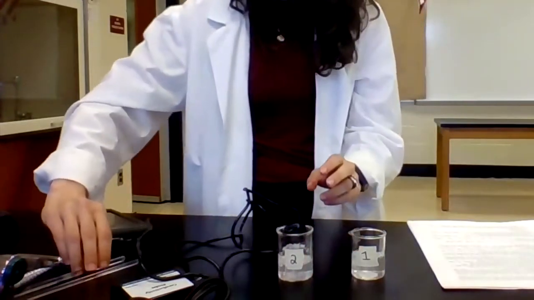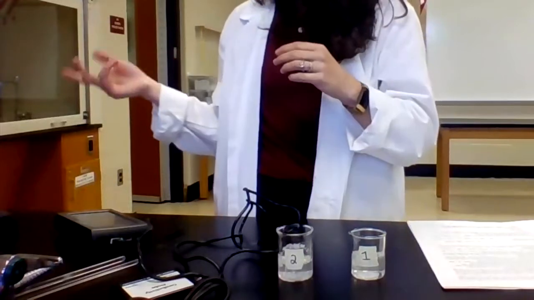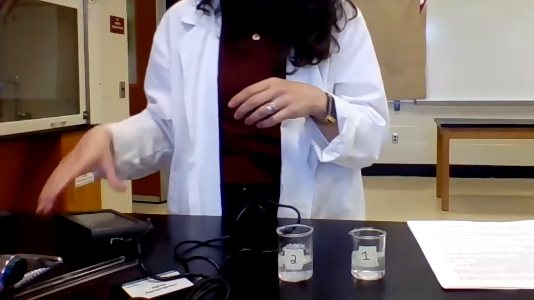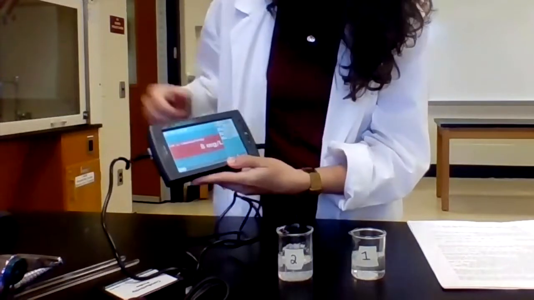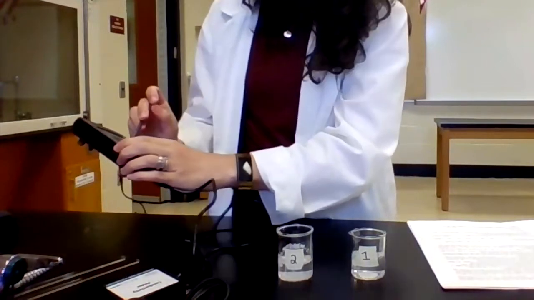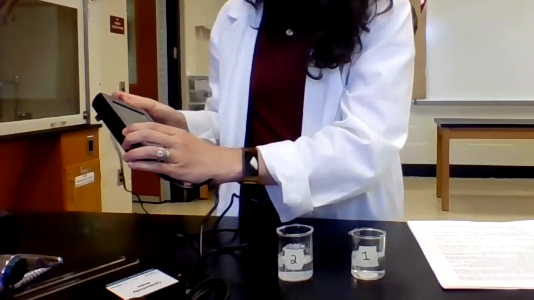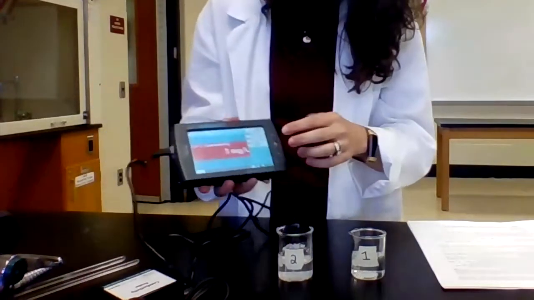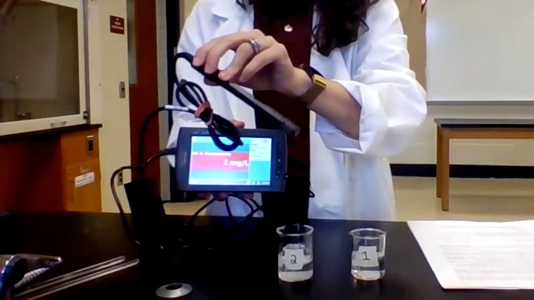So what I have here is a different way of testing conductivity than using the probes that we were using earlier. So we're using the LabQuest here. I'm going to zero out, just like using a balance. So I'll go to sensor, zero, kind of zero out the conductivity. The units here are milligrams per liter. And then here I have my probe.